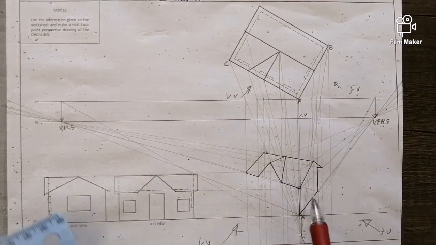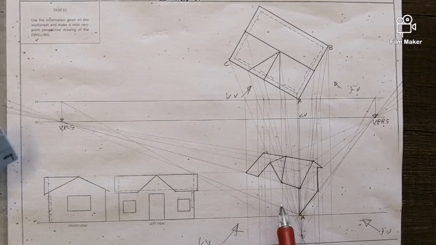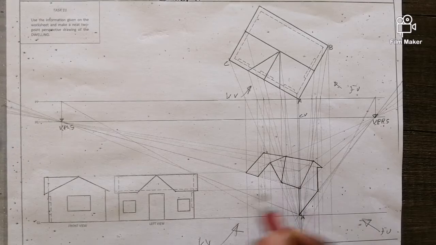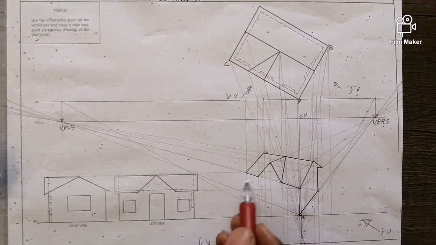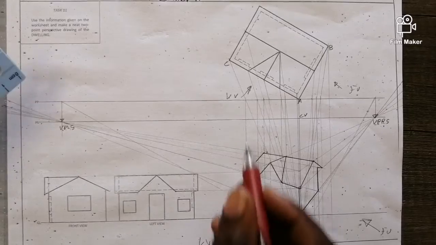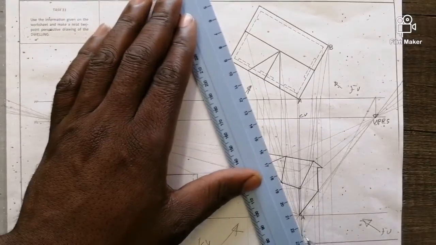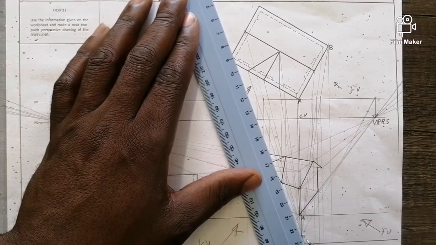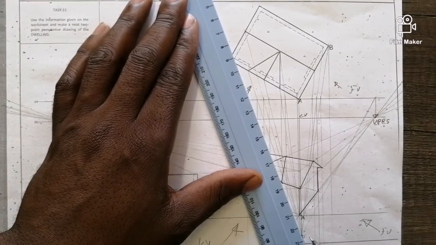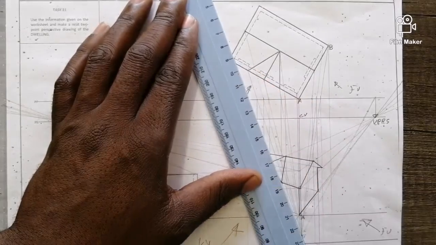Okay, so let's come to the end, we are going to end with these windows. You understand? Let's finish up with the walls on this side. We are going to take this point, like this we go.